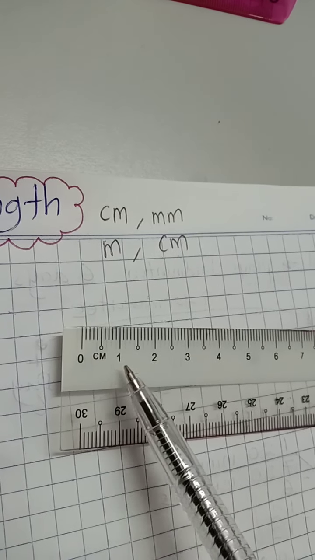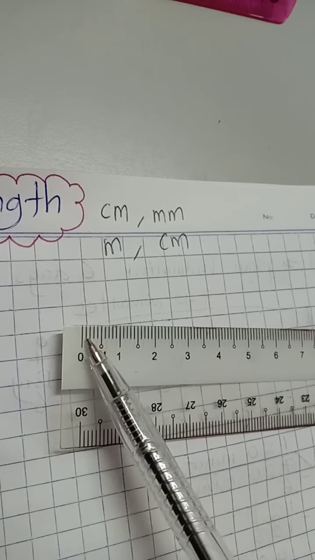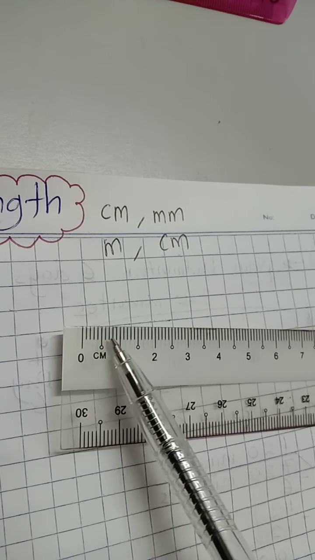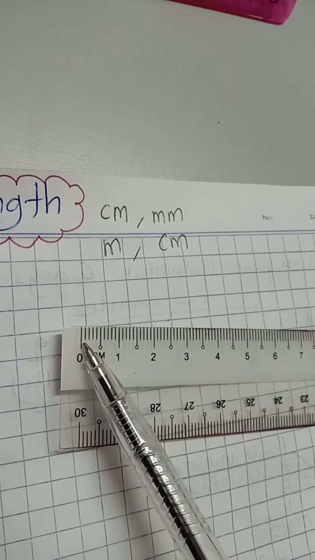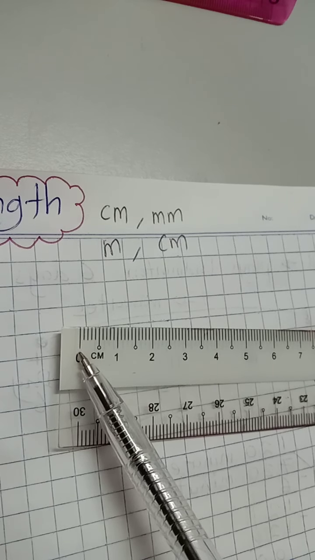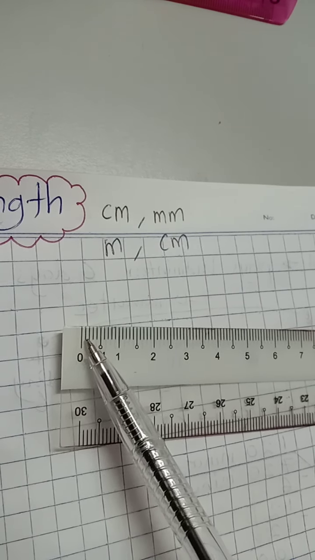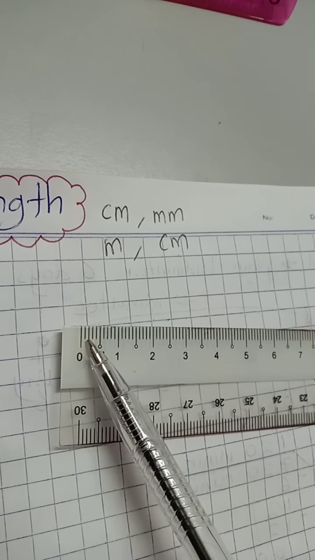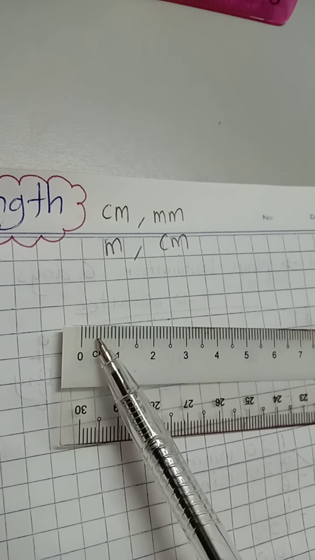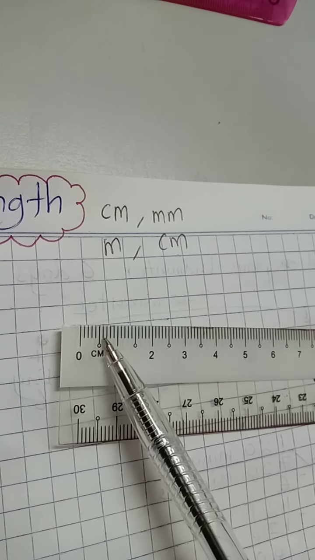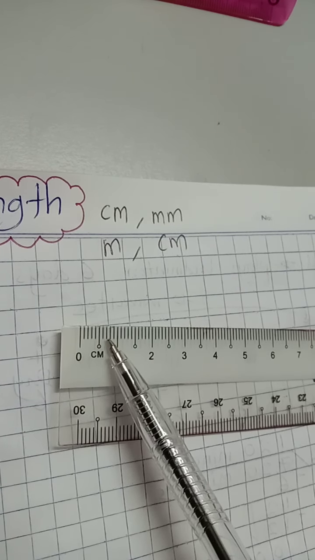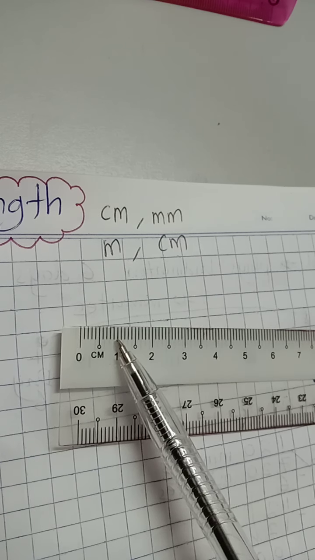Okay. Now, let's look at the small lines in 1 centimeter. Don't count from 0, you're going to count after 0. So this is 1, 2, 3, 4, 5. The middle is 5, 6, 7, 8, 9, 10.